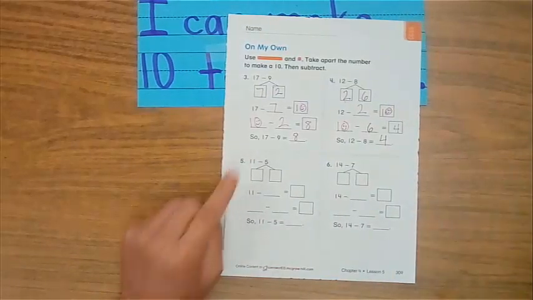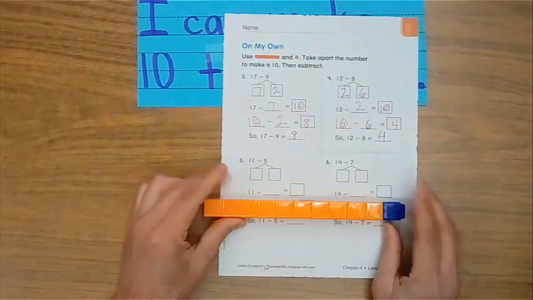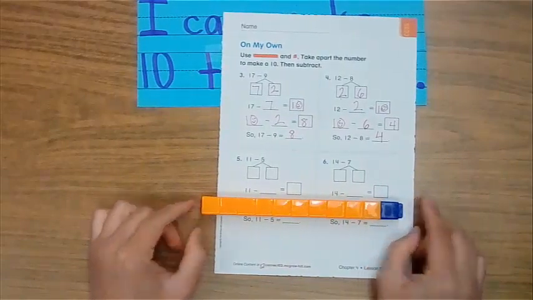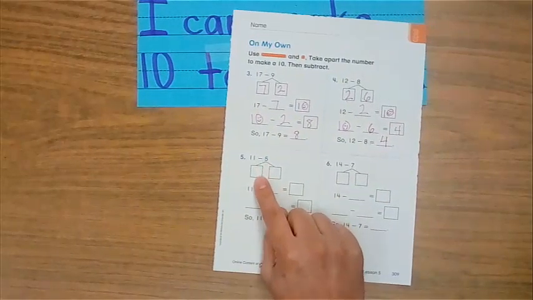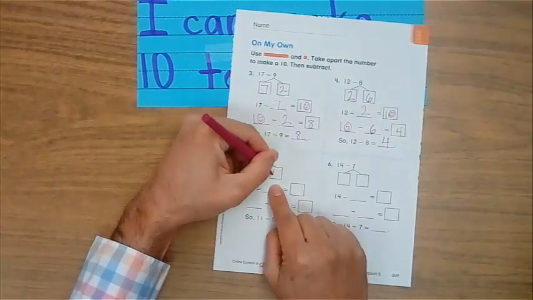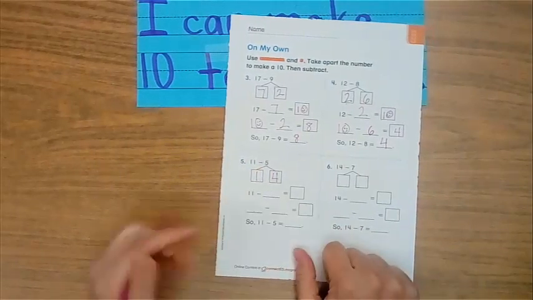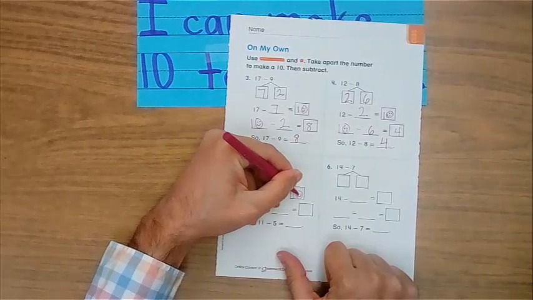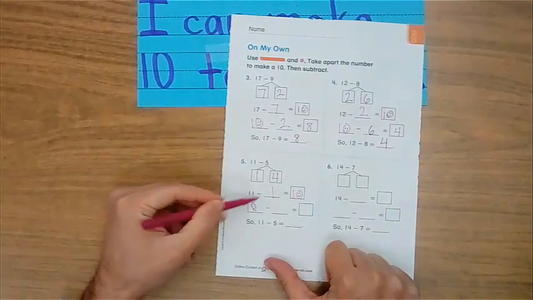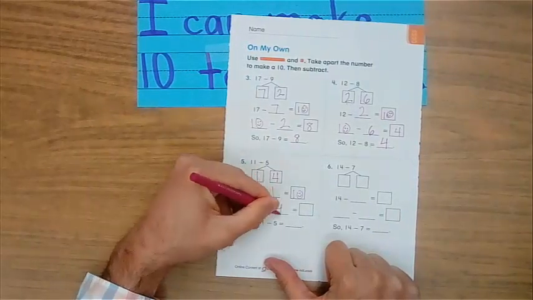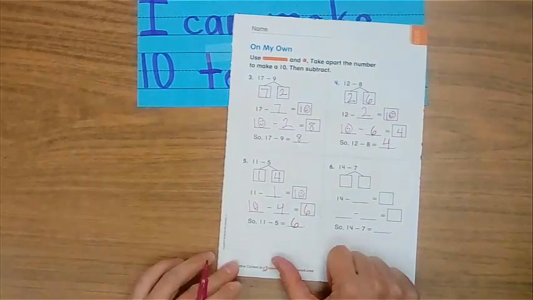Okay, now this one I have 11. So let's put 11 blocks. And I want to make a friendly 10. How many do I need to take away to make that friendly 10? I need to take 1 away. Okay, but I don't have 1. I have a 5. But I could break up that 5 into a 1 and a 4. So now we have 11 minus 1 makes a friendly 10. And now that I have my friendly 10, I can say 10 minus 4 equals 6. That means that 11 minus 5 is also equal to 6.